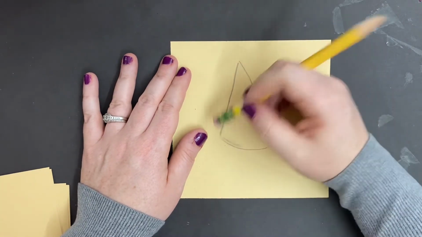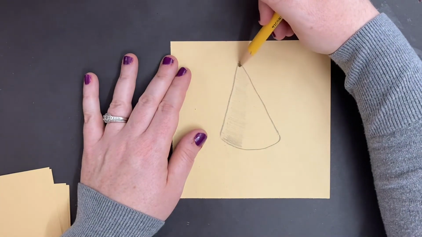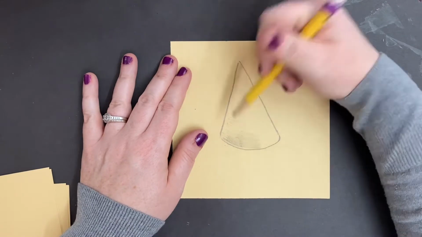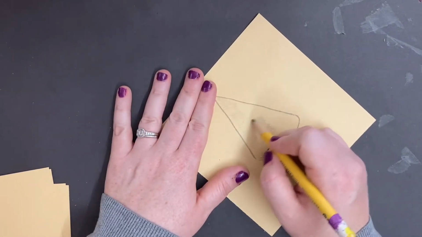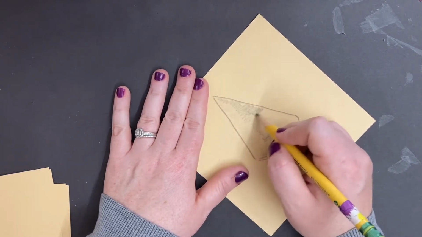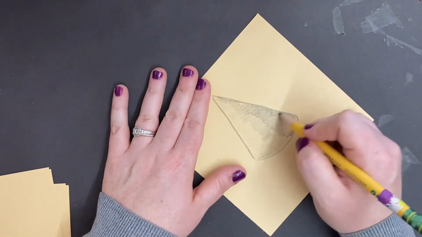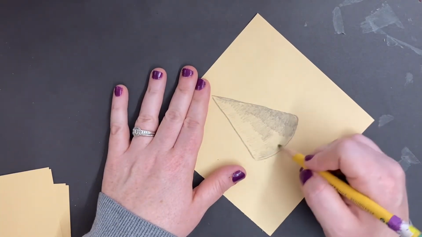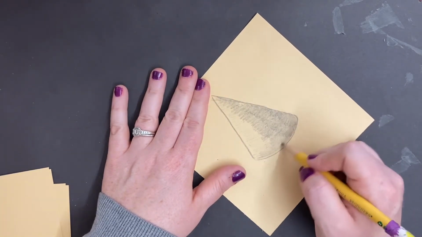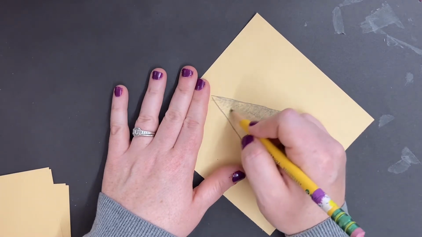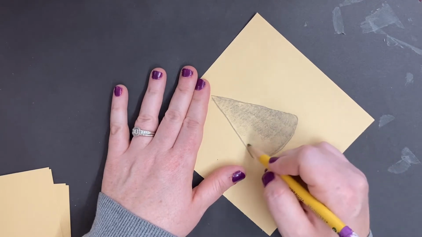And as I get away from that area, I'm going to slowly push a little bit harder on my pencil. So again, I'm starting light on my shape. And then I'm going to get a little bit darker as I move away from this light where the light is shining. Now I'm going to go back and slowly blend it. So the dark is over here, and I'm going to move my way light.